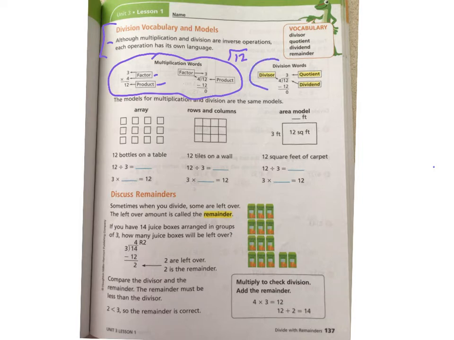Now, over here, I'm going to go to my division words. Okay, you're also seeing these words up in this box. My division words, the names are going to be a little bit different. So the number outside of the house is called the divisor. The answer, or the number on top, the 3, is called the quotient. And the number in the house or underneath the house is called the dividend. They just want you to be familiar with those words. Okay, you're not going to memorize them right away, and that's okay.